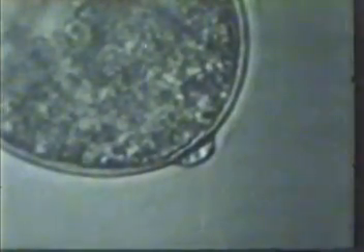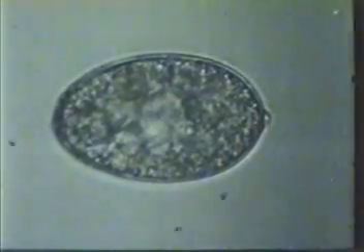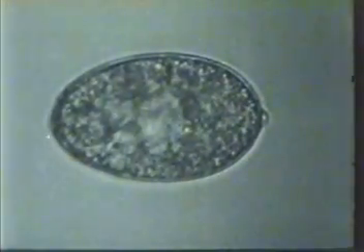The egg averages about 70 microns in length and 50 microns in width. At one end of the light brown shell is located a lid, the operculum. And at the opposite end, there is generally seen a knob-like thickening of the shell. The egg is filled with a mass of yolk cells.